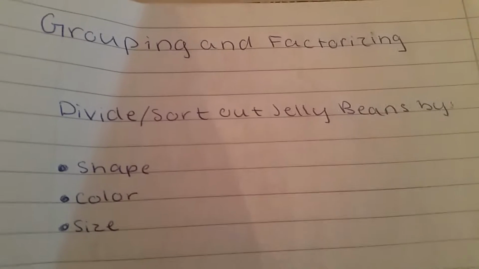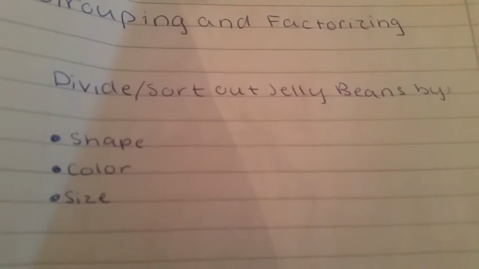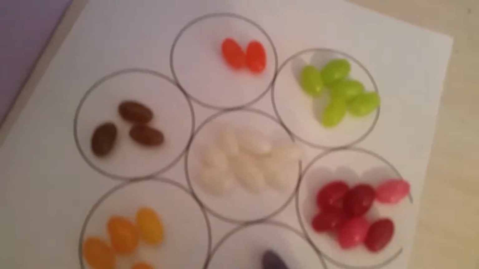I think the best way to remember it is like a way of sorting. So for example, if I gave someone several objects, such as jelly beans, and asked them to sort it, they would most probably divide them according to shape, color, size, etc. So the first thing to do would be to find something in common between several objects. As I've done here, I have taken different jelly beans and separated them in different circles.